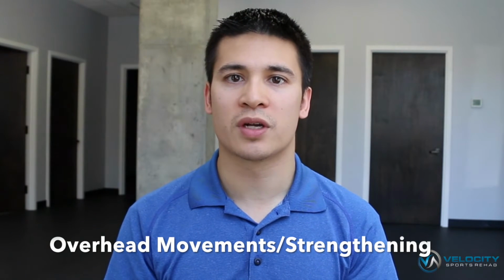The final portion of a rehab program for shoulder impingement would be to work on overhead movements and also improve overhead strength. The first exercise we could do would be a supine floor angel, where we're just working on overhead movements and we've taken out a lot of the stability demands of the shoulder.